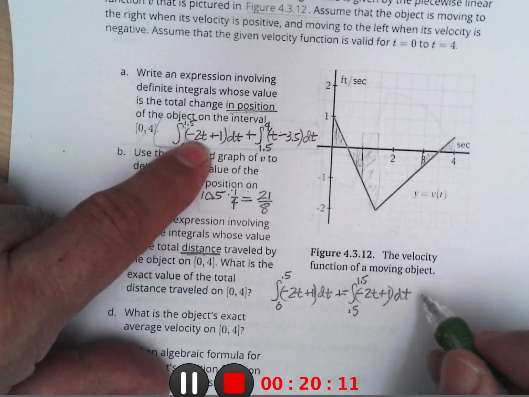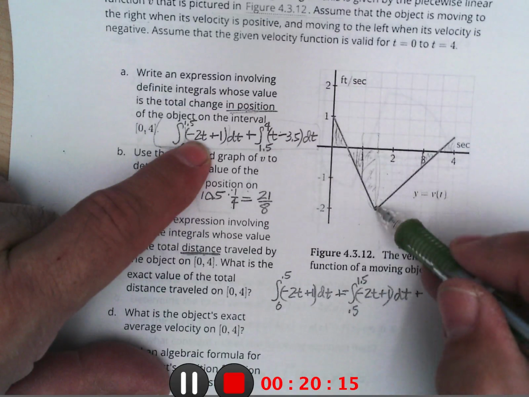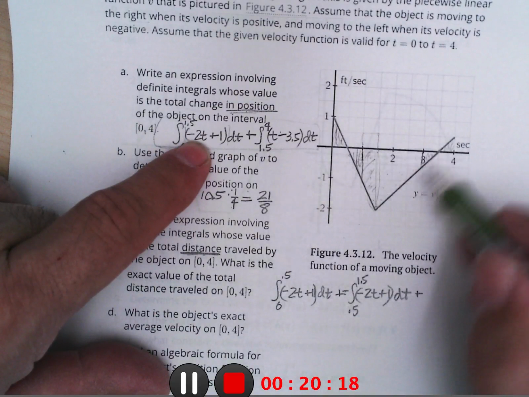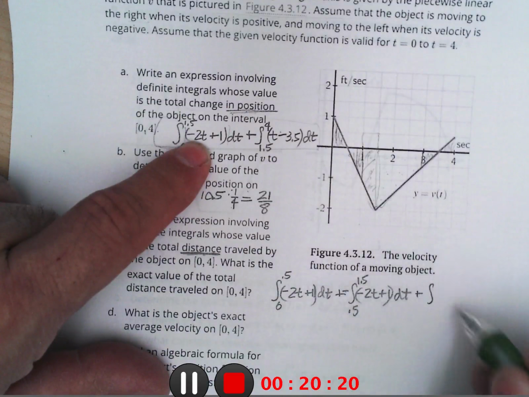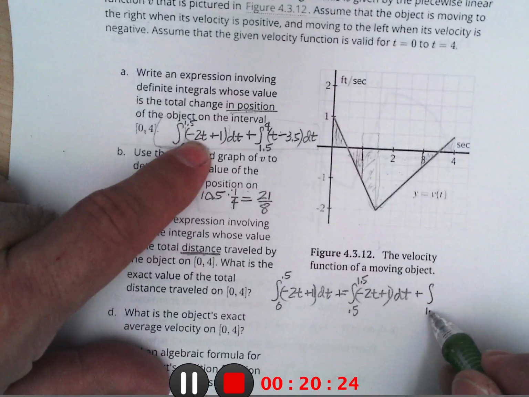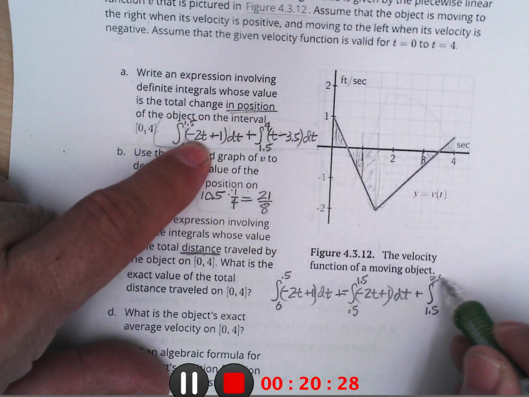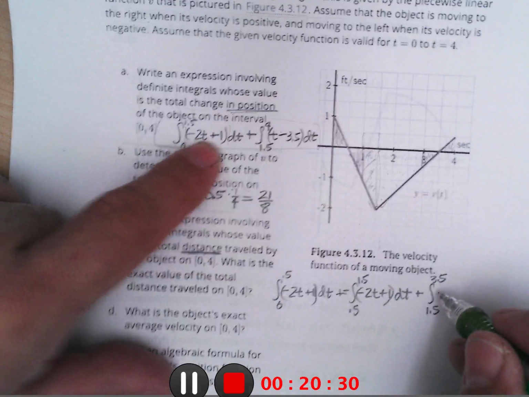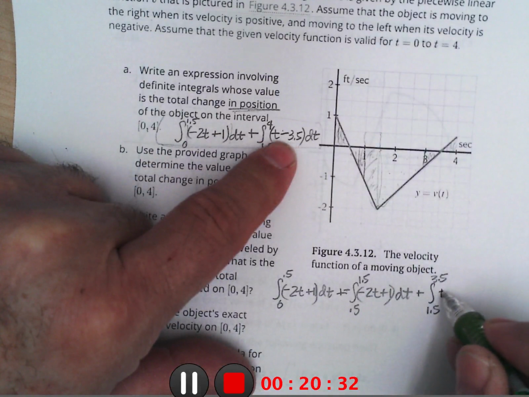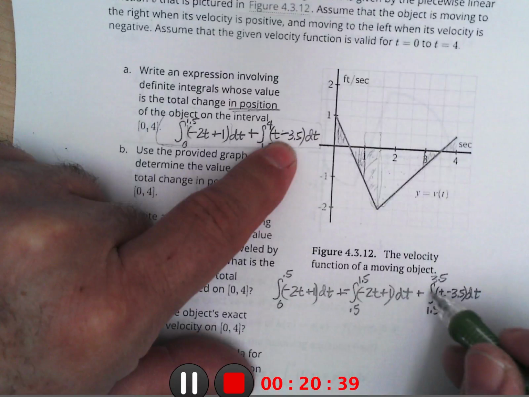plus, then the area from here to here we have to change to positive. So that's from 1.5 to 3.5, and that's t minus 3.5 dt, but that would come out to be negative, so we have to change the sign so it's positive.